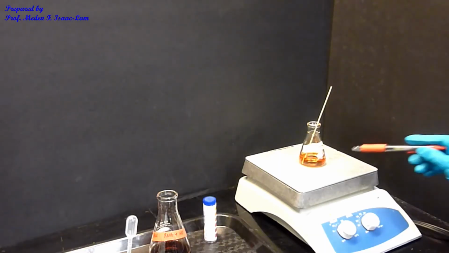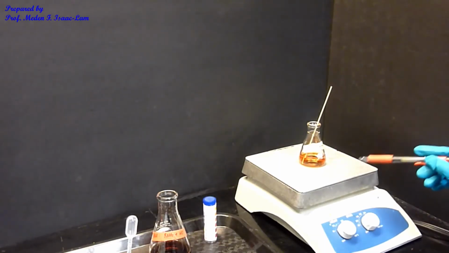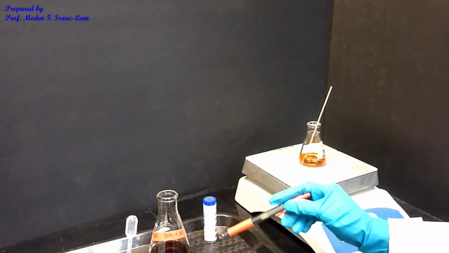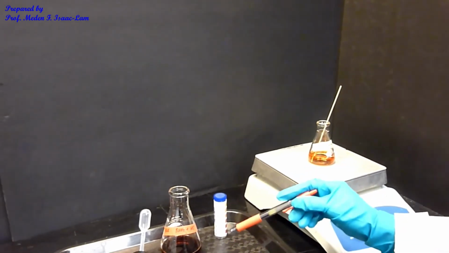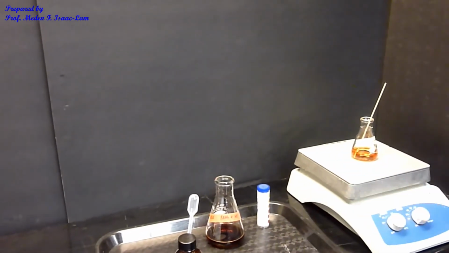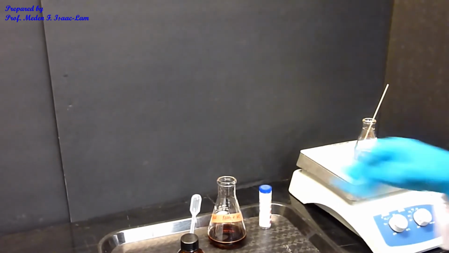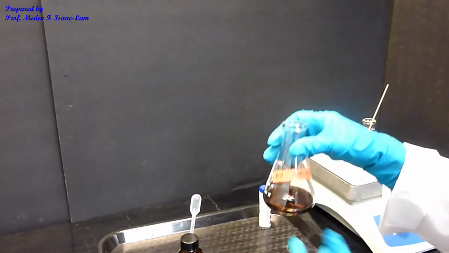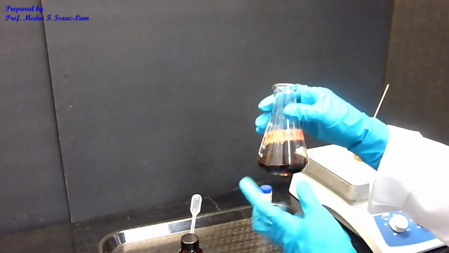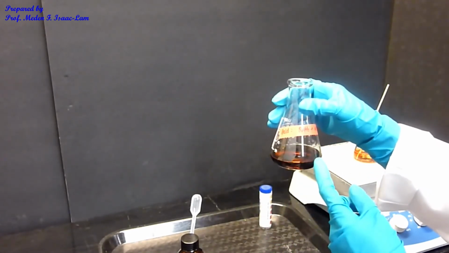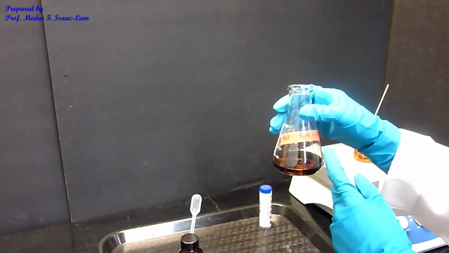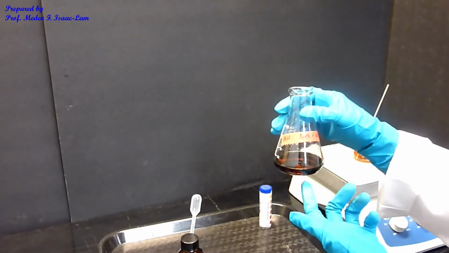While I'm waiting for this neutral component to evaporate, I can continue the experiment, which is the last part, or the third part. This is our third component. This flask contained my amine, and then it has an acid.